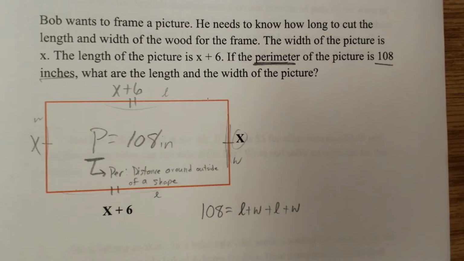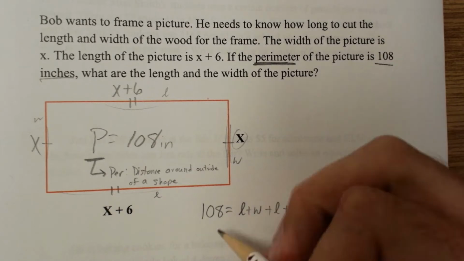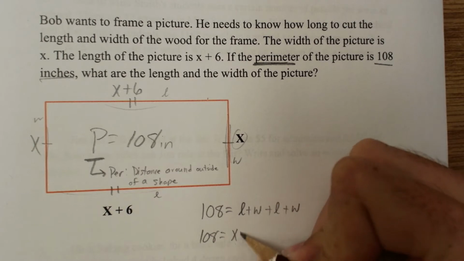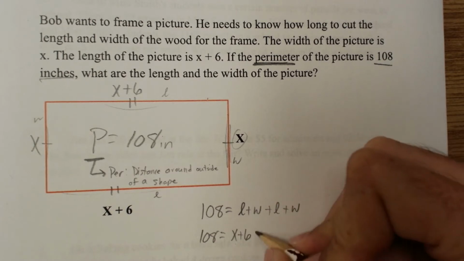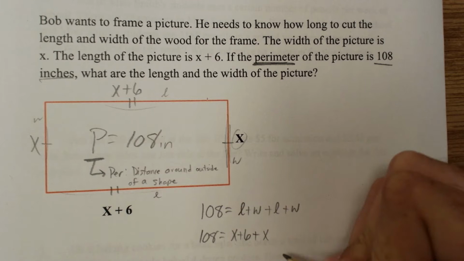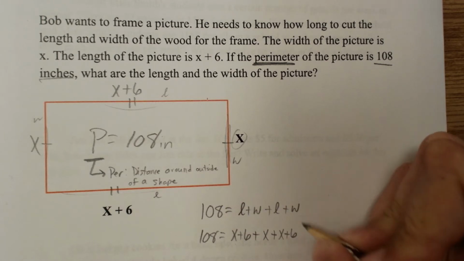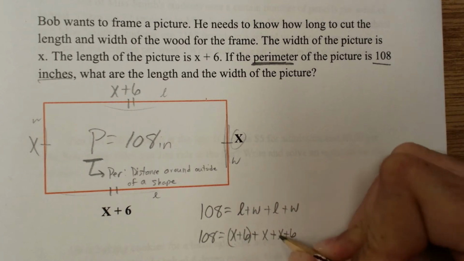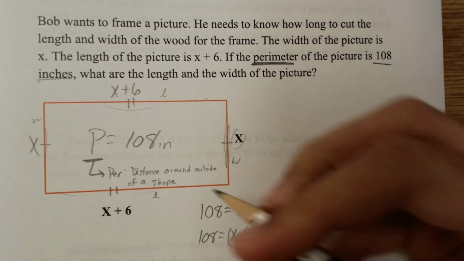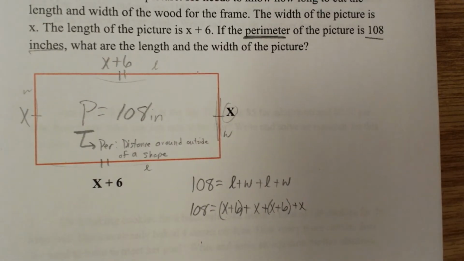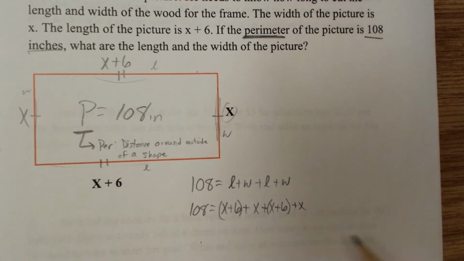Okay, that's the formula for perimeter. But in this case, we know that our length is x plus 6. Our width is x. Our length is x plus 6. Our width is x. Now, this is where we can come in and combine our like terms.